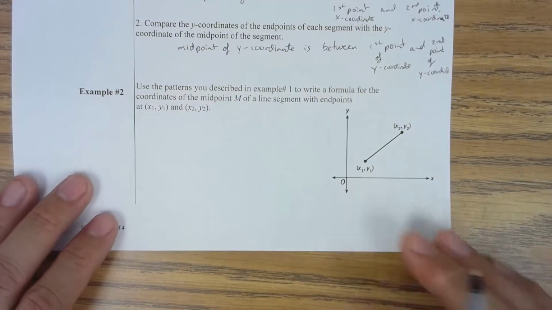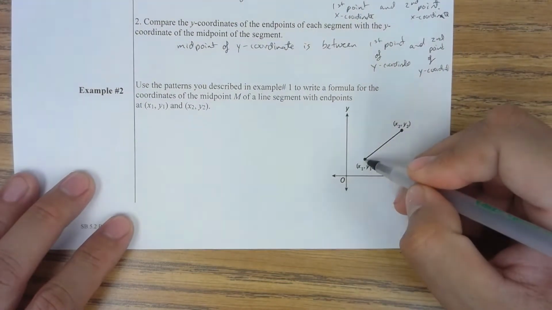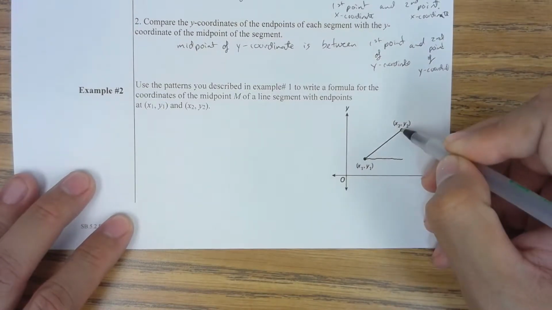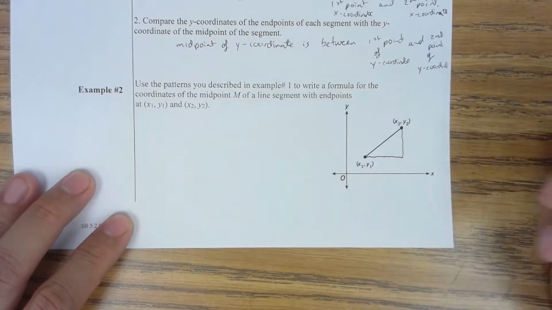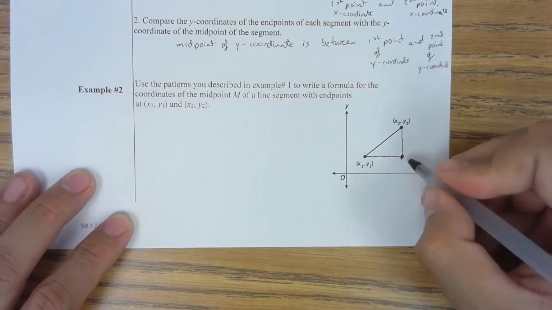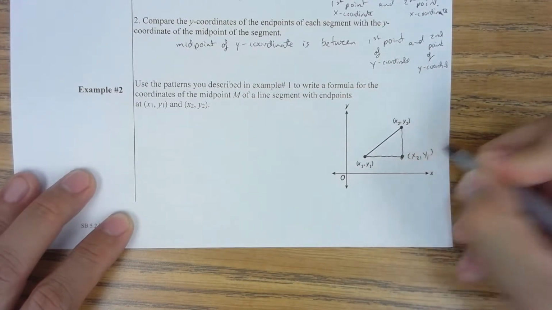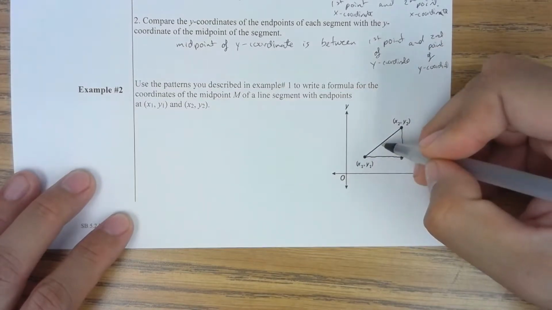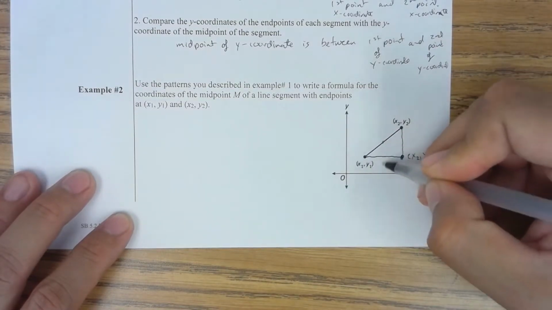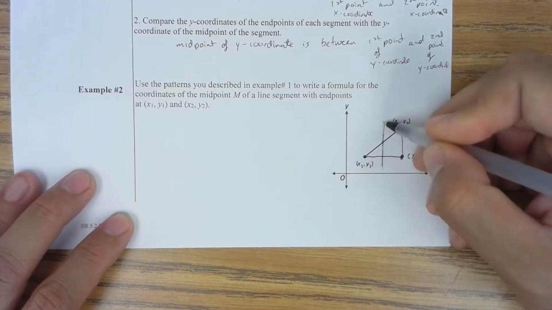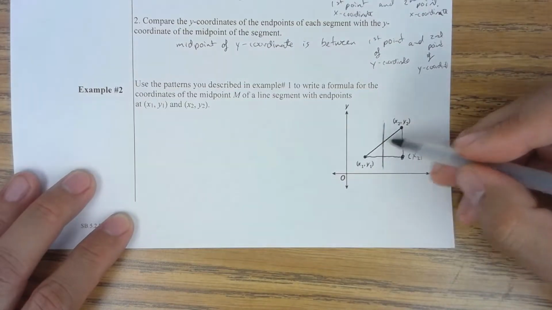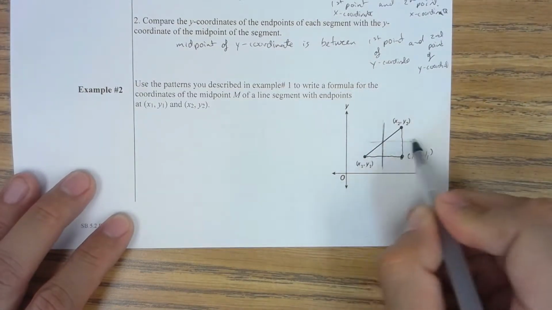Well, one thing we learned in the previous lesson is that we can just make a right triangle here. We know that this one right here is x2 comma y1, and if I want to get the middle of this, the x coordinate, I'll have to just split it in half right here. If I want to get the y coordinate, I just split this in half right here.